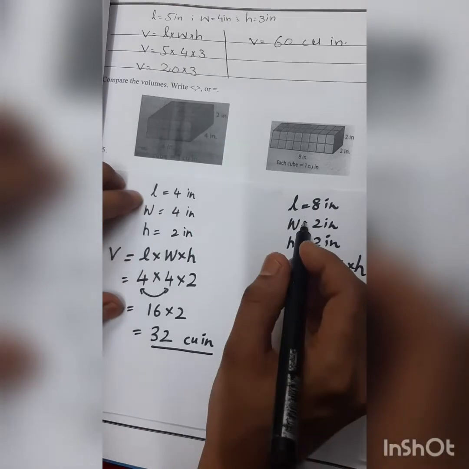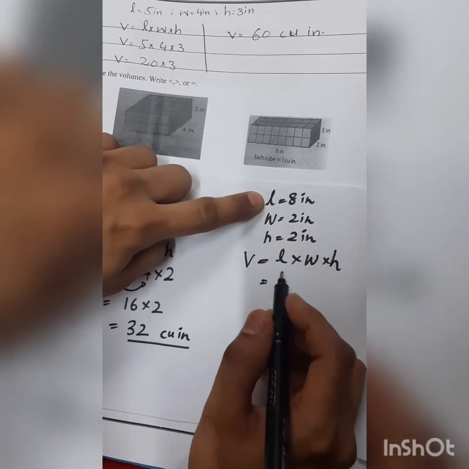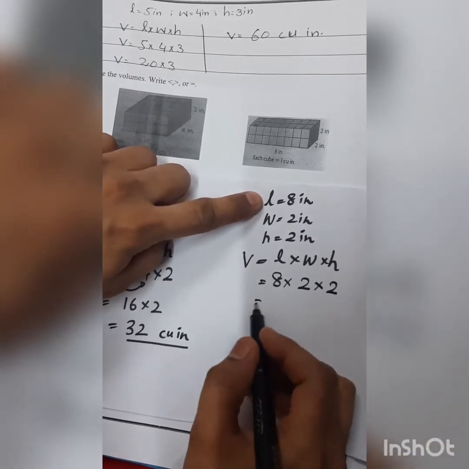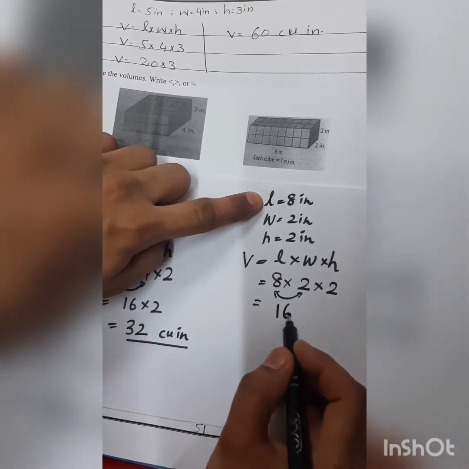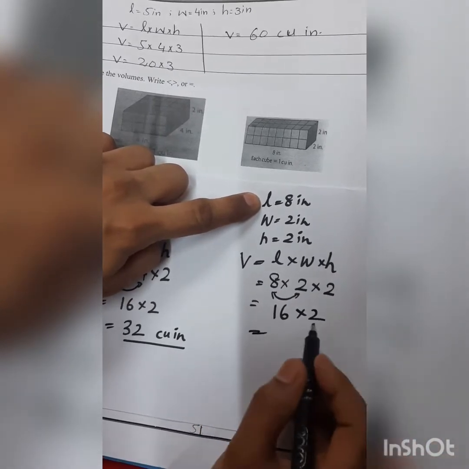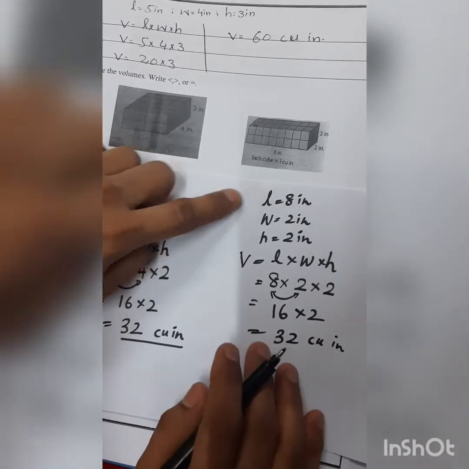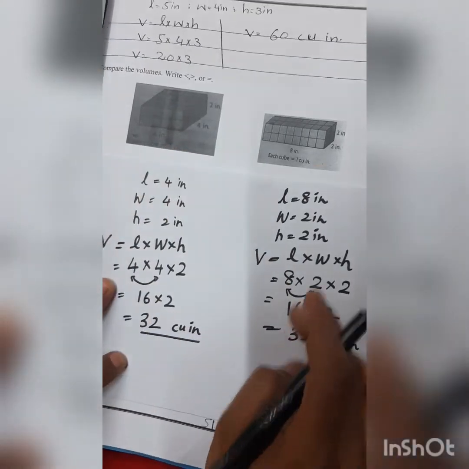Now I'm going to find the volume for this figure. Now I'm putting in the values. The length is 8, the width is 2 and the height is also 2. Now I'm multiplying these numbers. 8 times 2 gives you 16, and it must be multiplied by 2. It also comes to 32 cubic inches. So the volume of this figure is also equal to the volume of this figure.